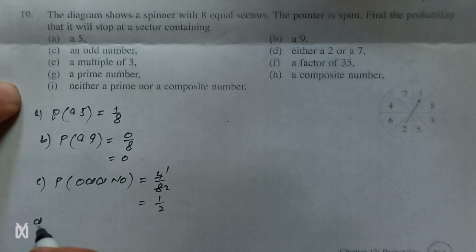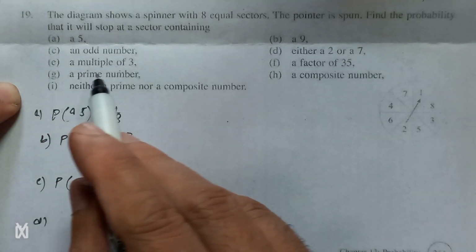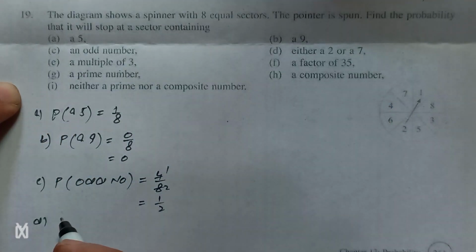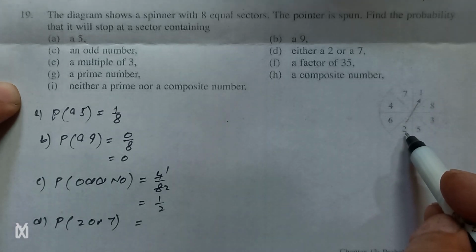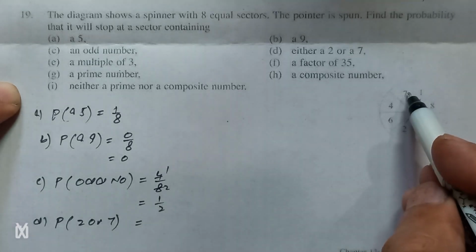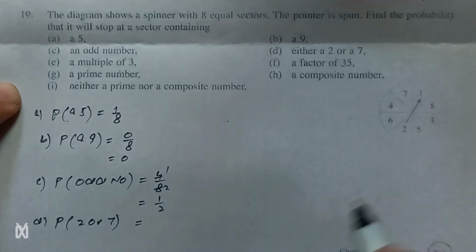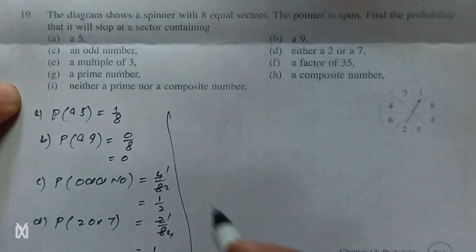Next, D part. D part is either 2 or a 7. 2 or 7. So there is one 2 and one 7. So there are two favorable outcomes. So 2 over 8. 2 ones are 2, 2 fours are 8. So 1 by 4 is the answer.